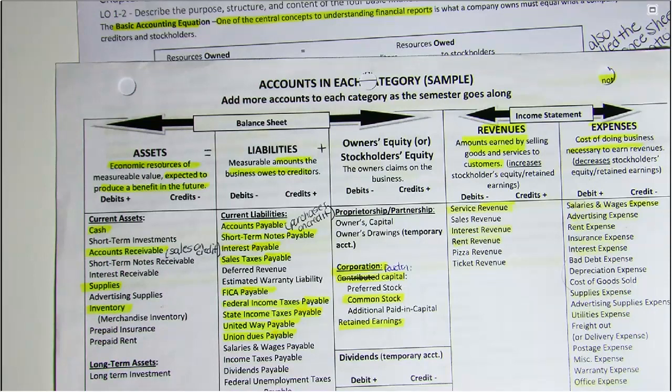So please make the flashcards and quiz yourself a bit, or if you feel you need to, watch this mini lecture again before doing so. Then make the flashcards when you feel confident and quiz yourself, and then you can move on to mini lecture 3, which is learning how to prepare the financial reports, which we call financial statements.